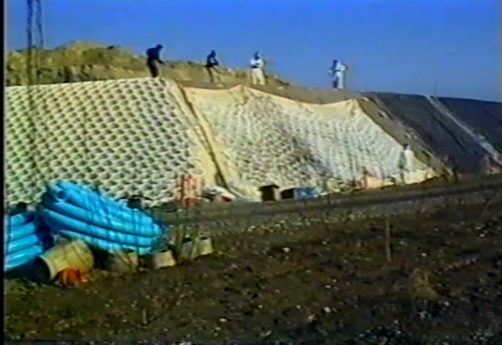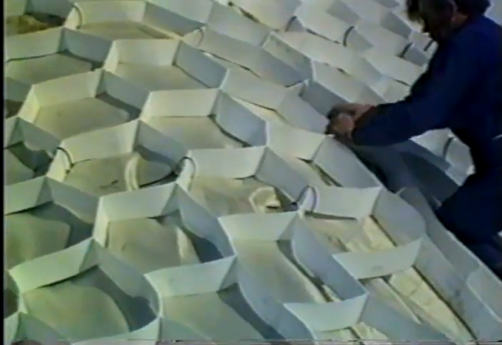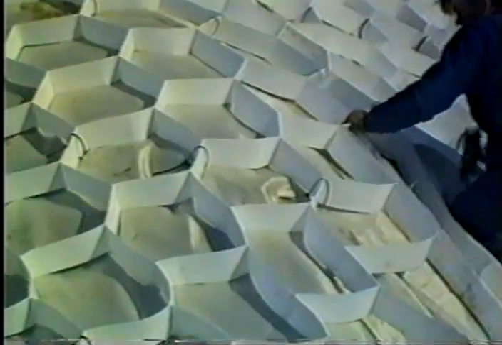On steeper, less stable slopes, some structural support may be needed for the soil cover. This honeycomb structure is made of non-woven polyester. The semi-rigid cells are usually filled with soil and hydroseeded or planted afterwards.